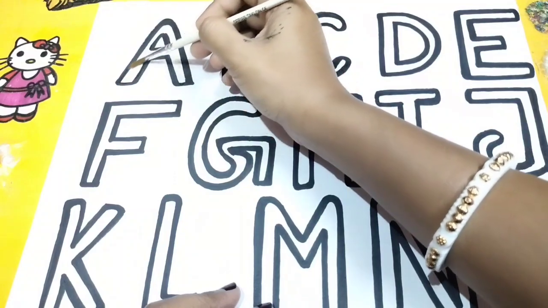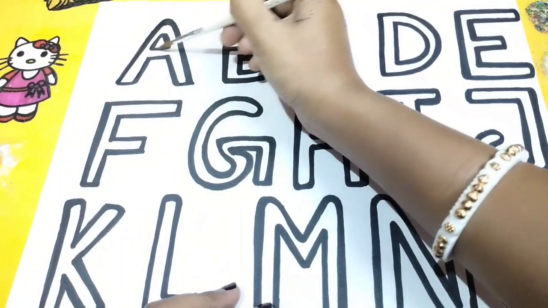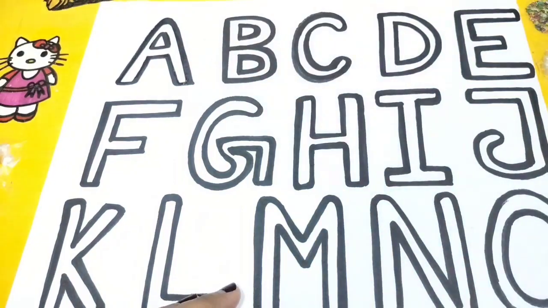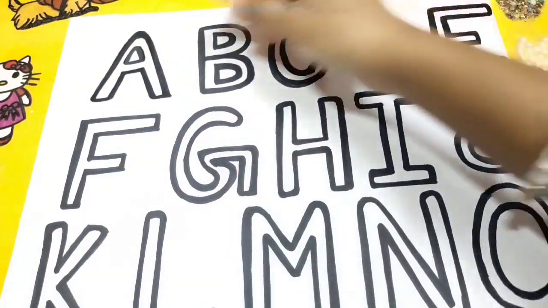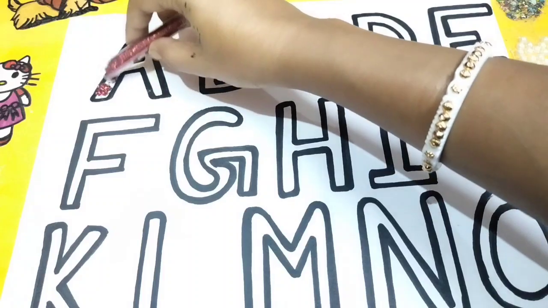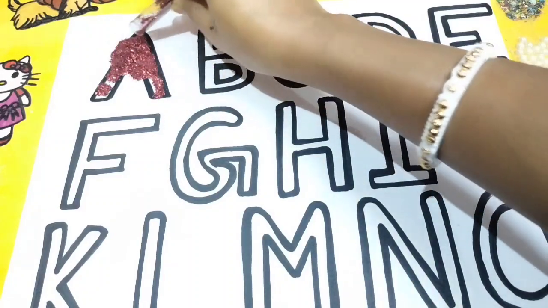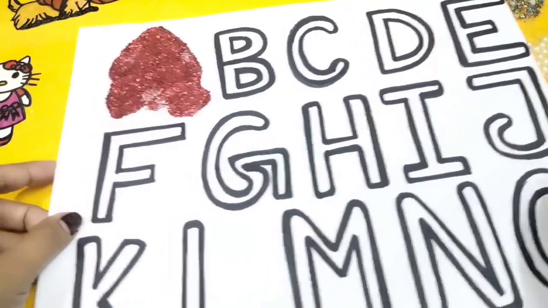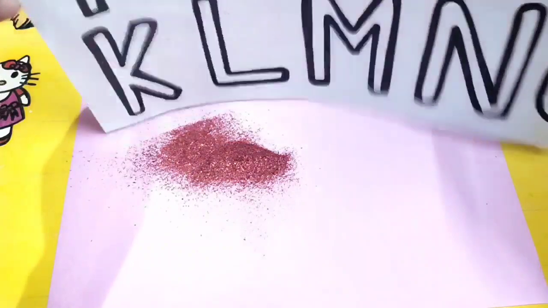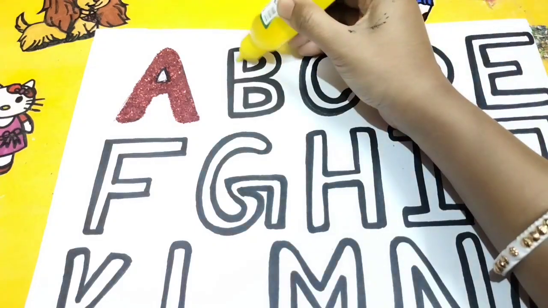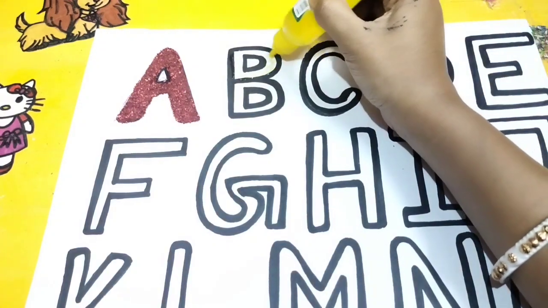So this is A for apple and A for ant. Here I am using dry glitters, red dry glitters. It will make A so beautiful. So kids, again say with me, A for apple and A for ant. Wow, the A is looking so beautiful.